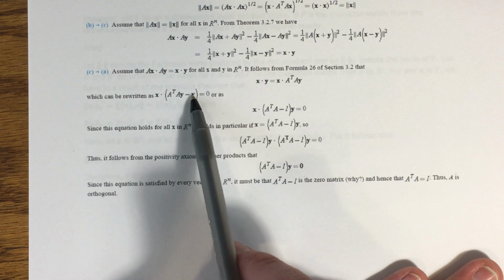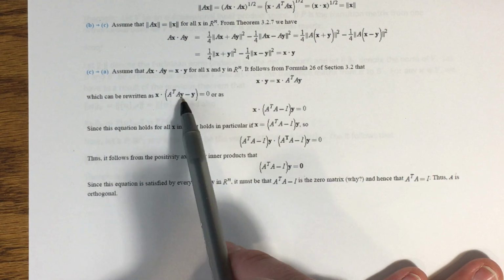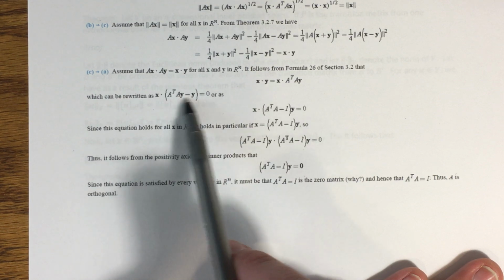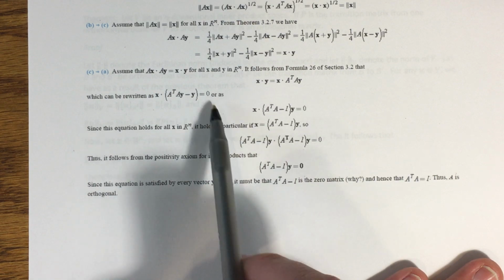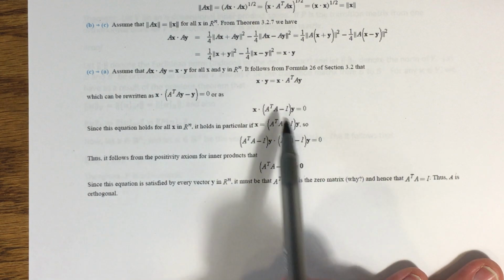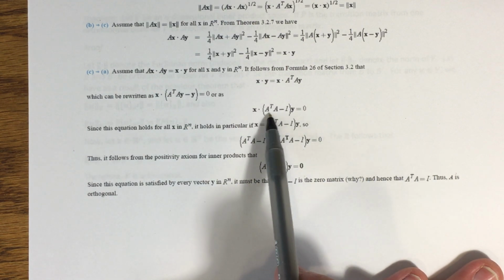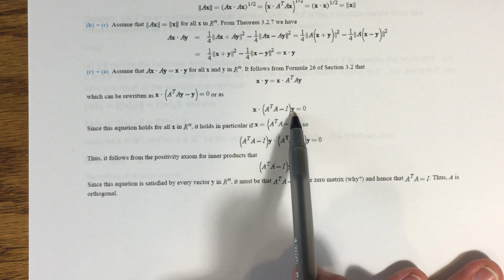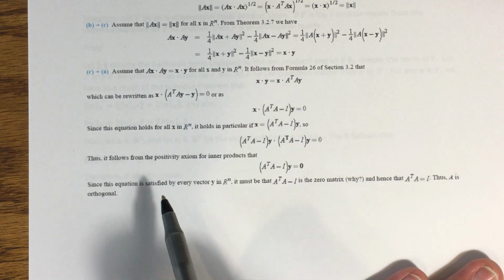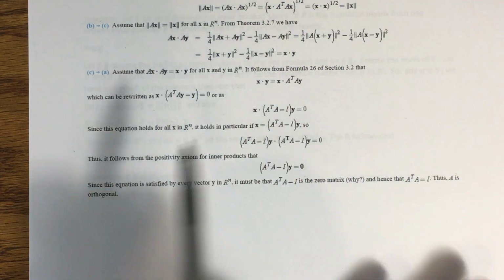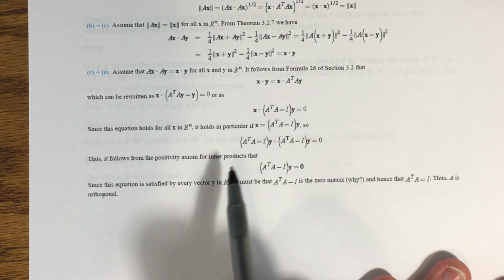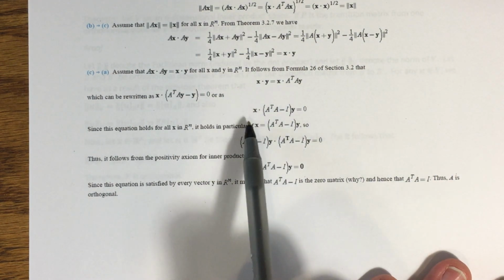Similarly, we can also pull this y out of here, because this is a difference of two matrices, specifically two column matrices, and matrices also have the distributive property, so the y can be factored out of that, giving me this: x dotted with the matrix A transpose A minus the identity I times y, and that's equal to 0.